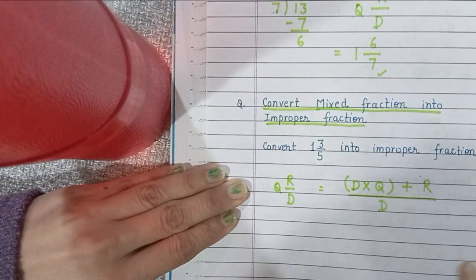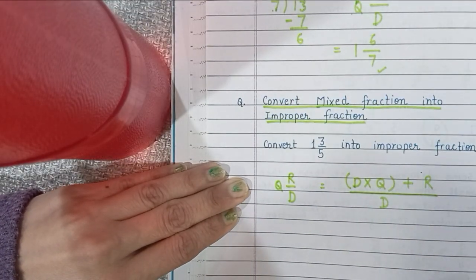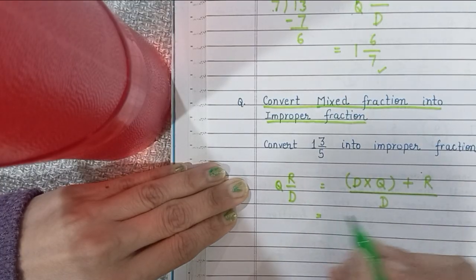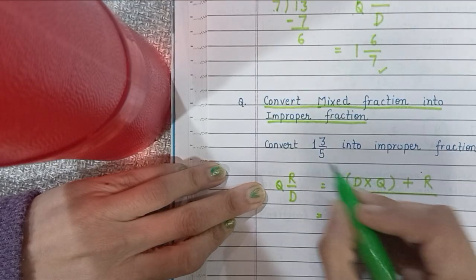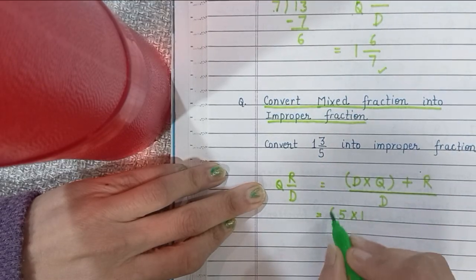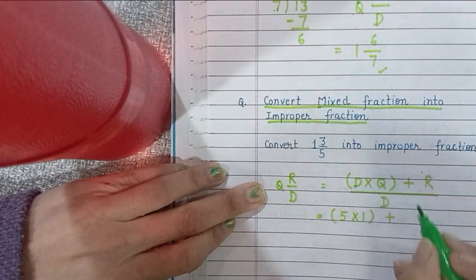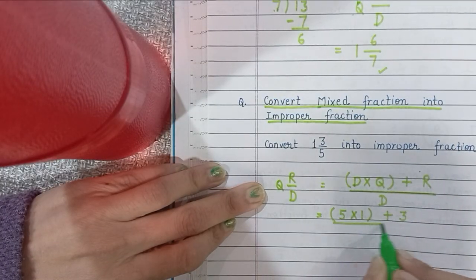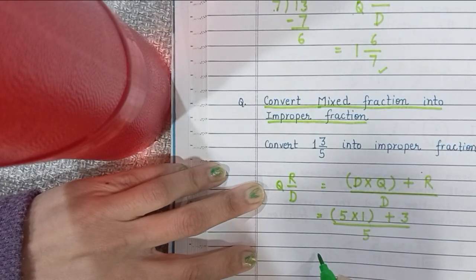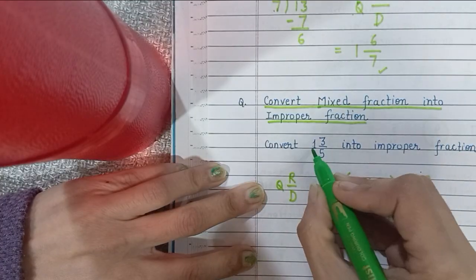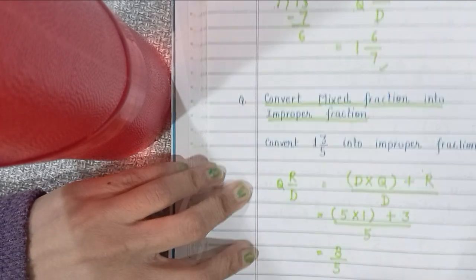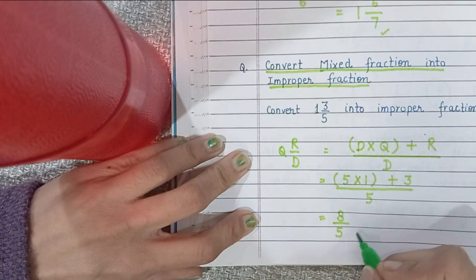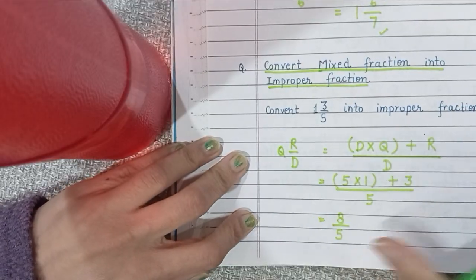The denominator stays the same, no change. Your divisor is 5, your quotient is 1, and your remainder is 3. Then 5 ones are 5 plus 3, 8 by 5. This is the improper fraction.